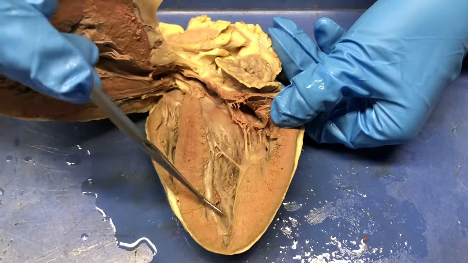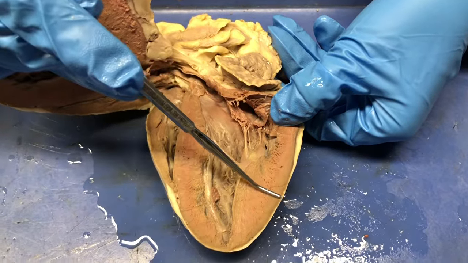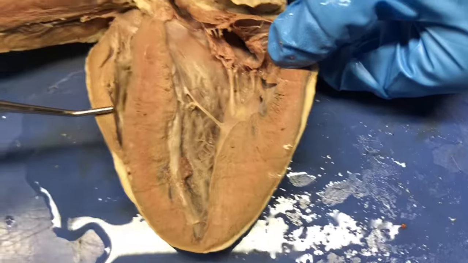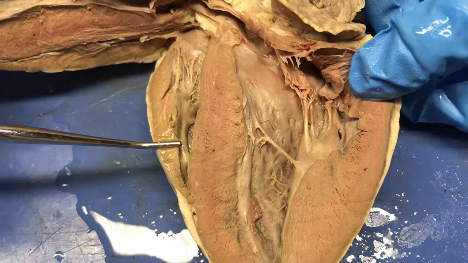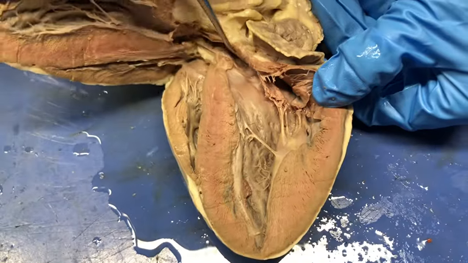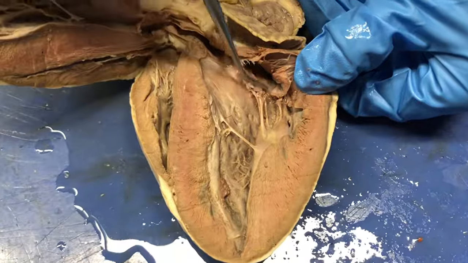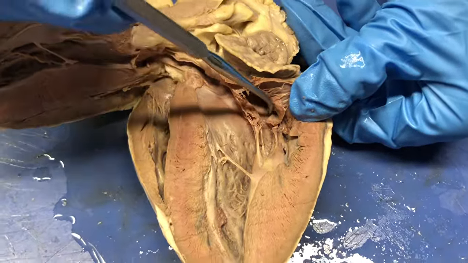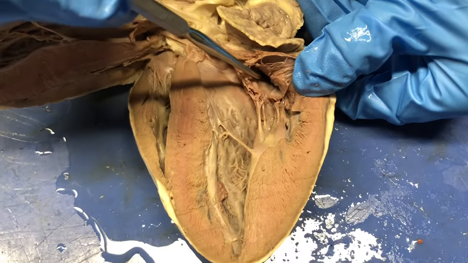Remember, the left side is much larger, and it also has a much thicker myocardium than the right side does, with a significantly smaller myocardium. So some major structures that you can see is that we have the atrium up here. Again, we see that auricle, which tells us we're near the atrium. So our atrium is all the way up here.